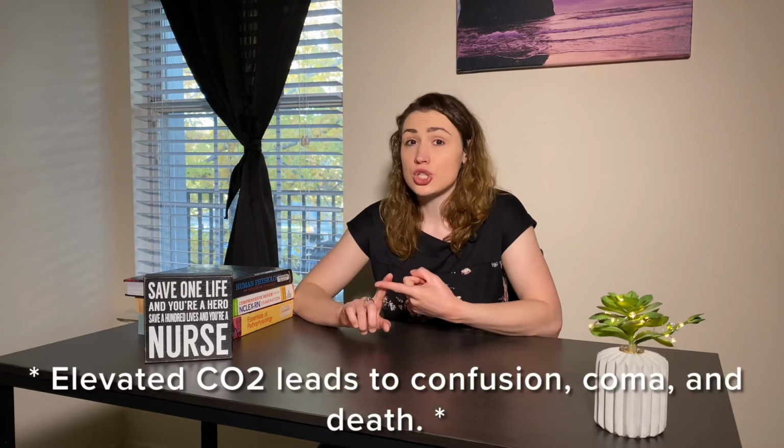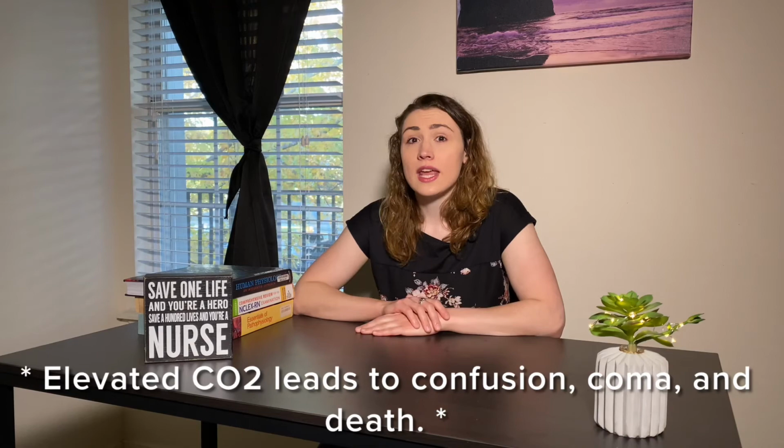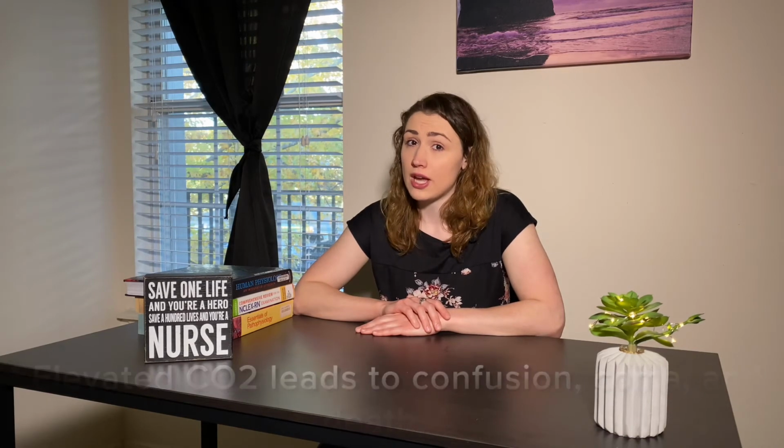An elevated carbon dioxide level can also depress the central nervous system, and it can lead to confusion, coma, and death. And we'll dive into this in later lectures, but you should put a gold star beside it so that you don't forget it. Okay, so now let's take a closer look at carbon dioxide transport with a fun diagram.